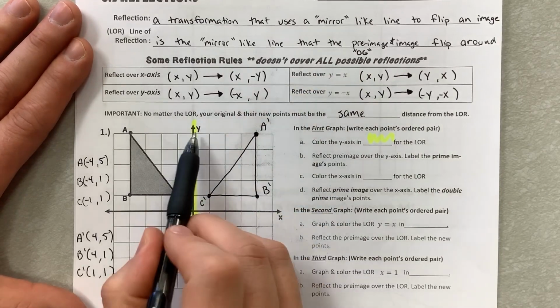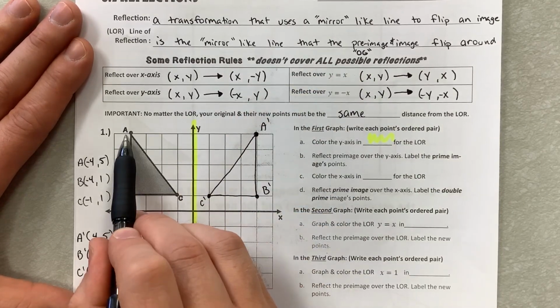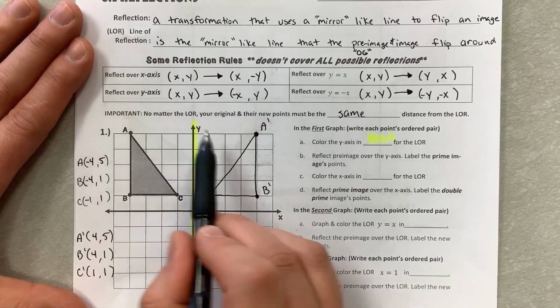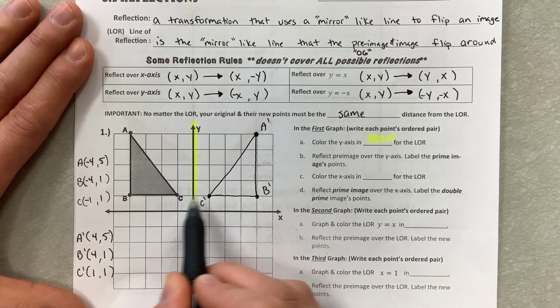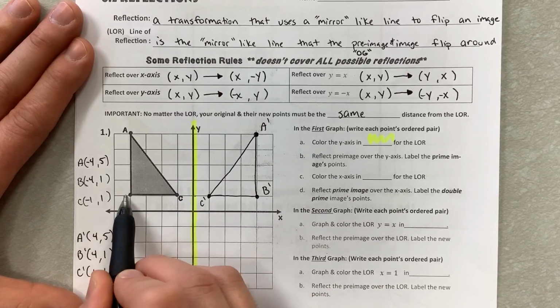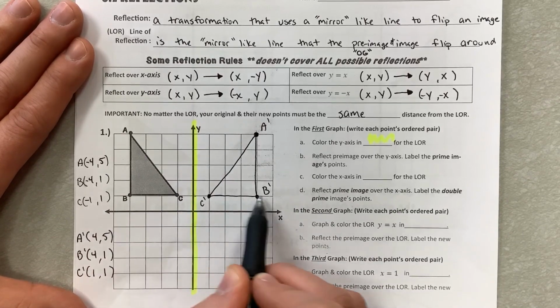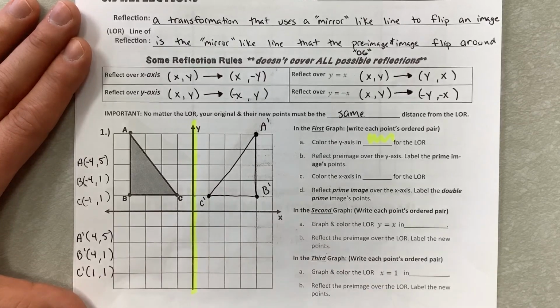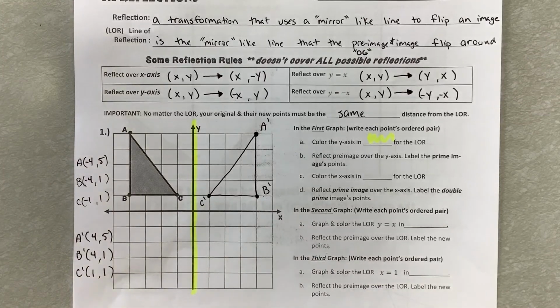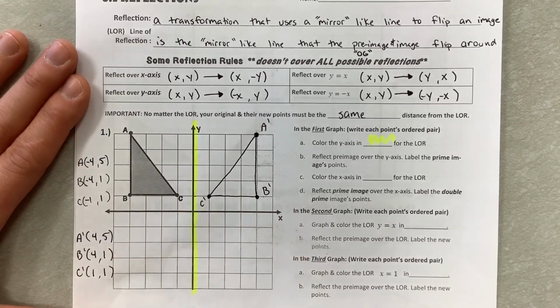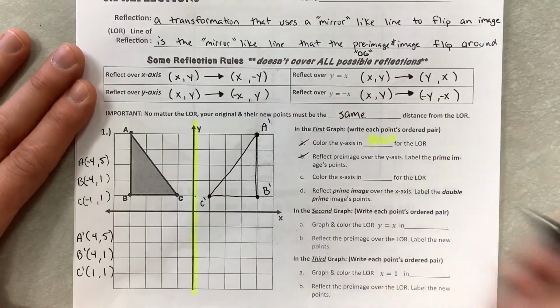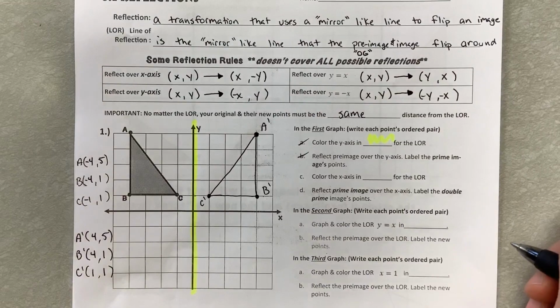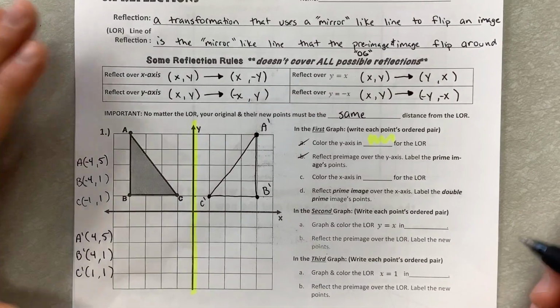And it makes sense too, because my A is 1, 2, 3, 4 to the left, 1, 2, 3, 4 to the right. C is 1 to the left, 1 to the right. B's 1, 2, 3, 4 to the left, 1, 2, 3, 4 to the right. So they're equidistant from the line of reflection. And there we are, we're done. So we did A and we just did B. We just reflected it correctly over the y-axis.